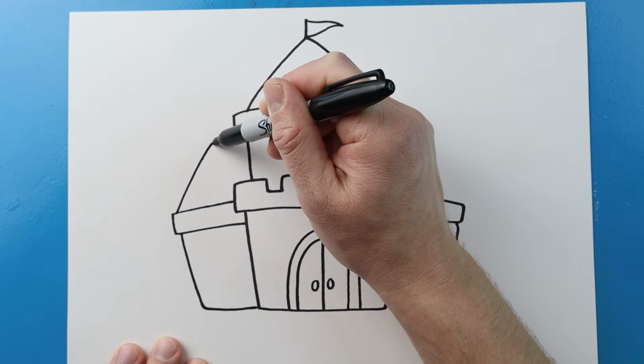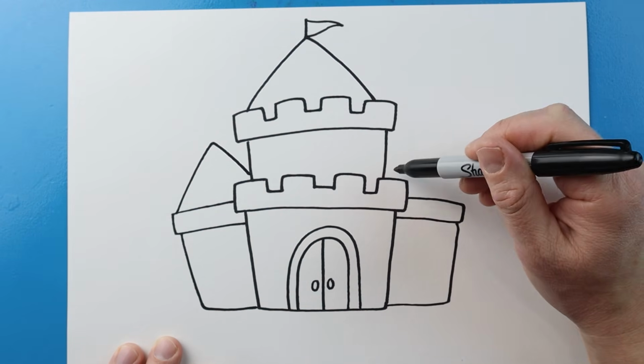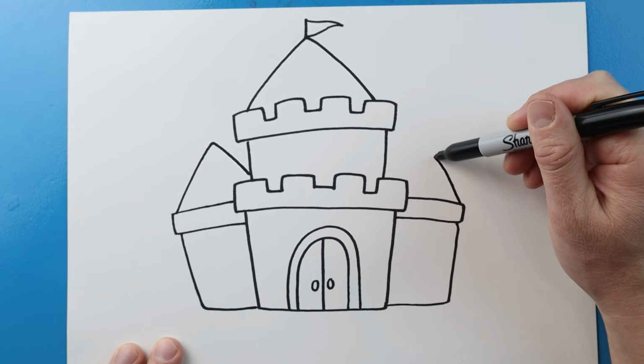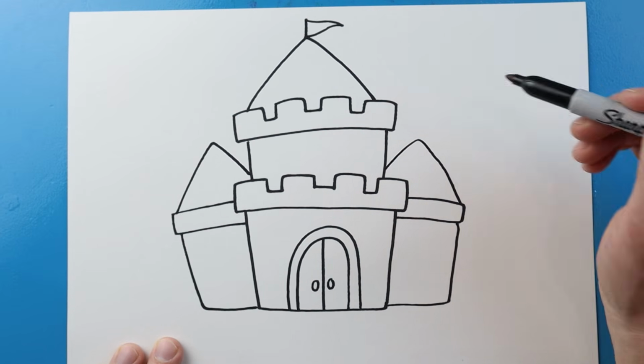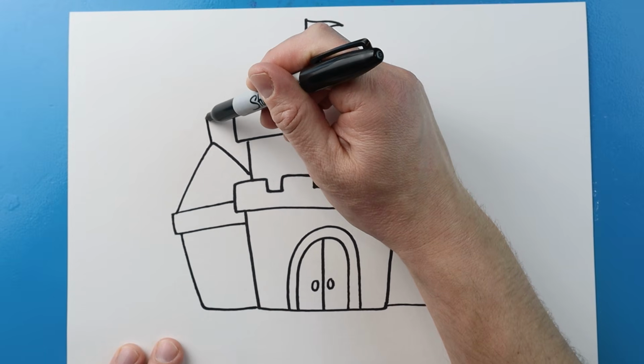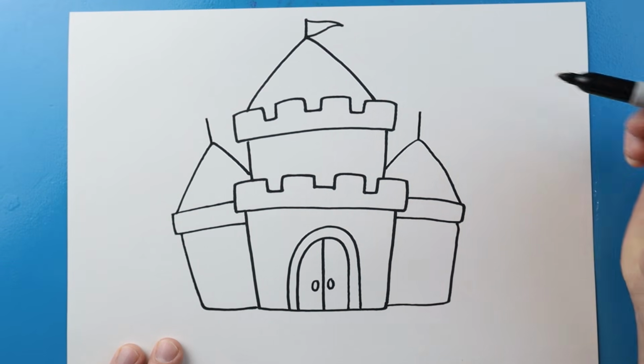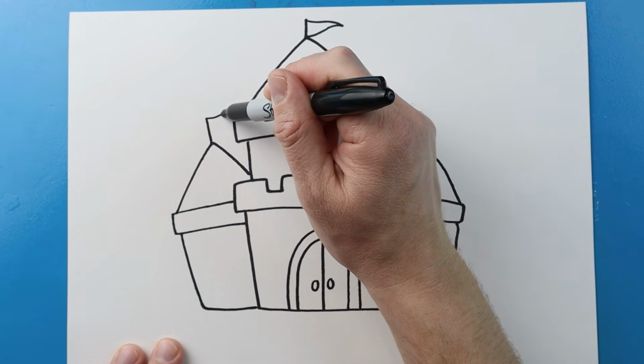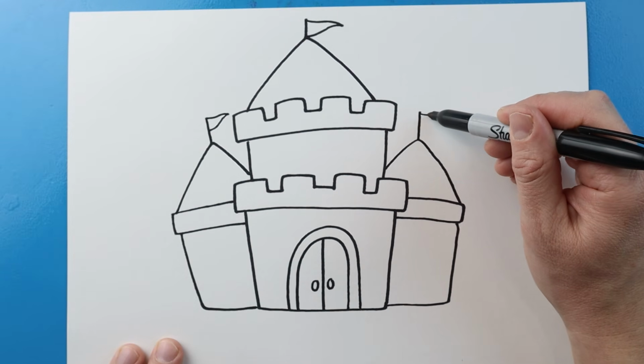Let's make a line that goes up and then down with a point. And then same thing here. We're going to go up and down with a point. Let's make a little line on top of each one with a little squiggly triangle.